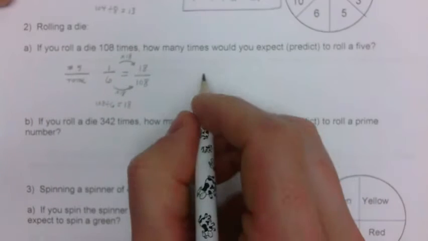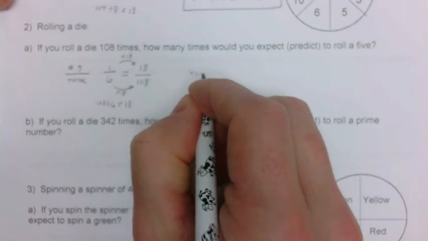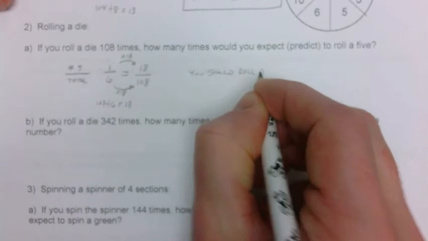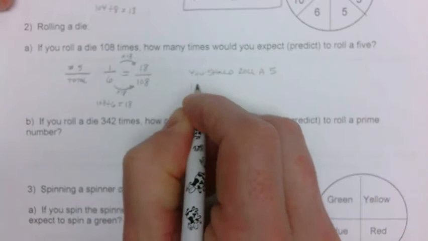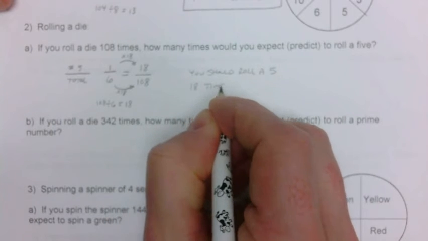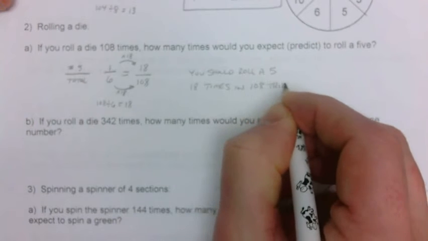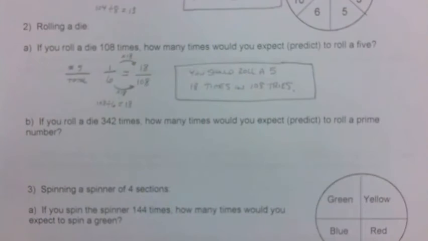So this means that you should roll a 5 18 times in 108 tries. That's our prediction. Out of 108 rolls of the die, we should get a number 5 18 times.